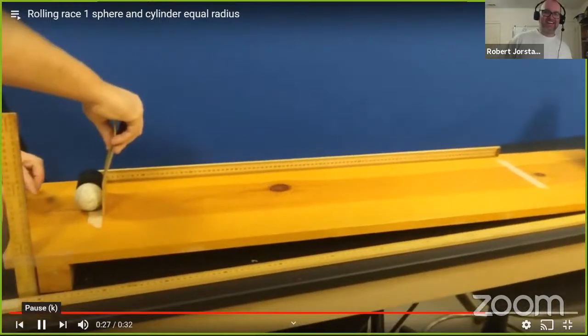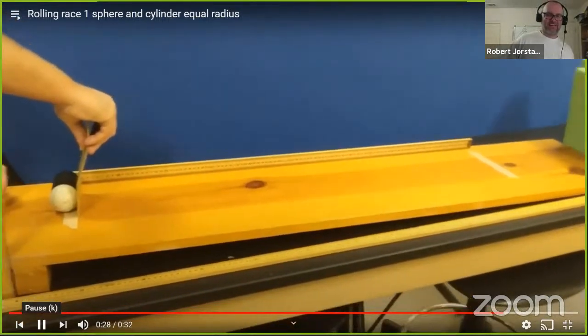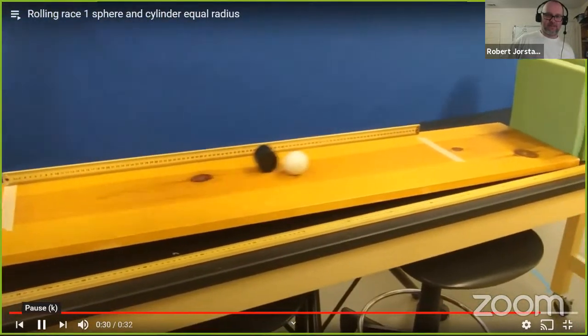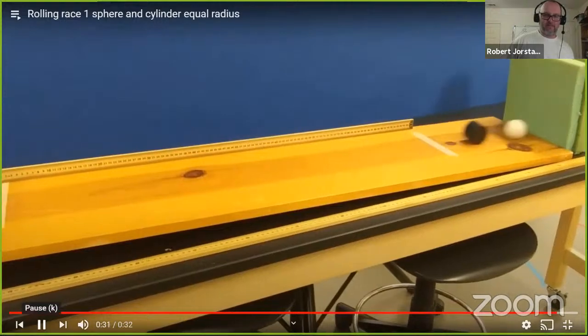All right. There's a pattern here, and it's hard to observe. What's interesting is mass doesn't matter. Shape is the only thing that matters.